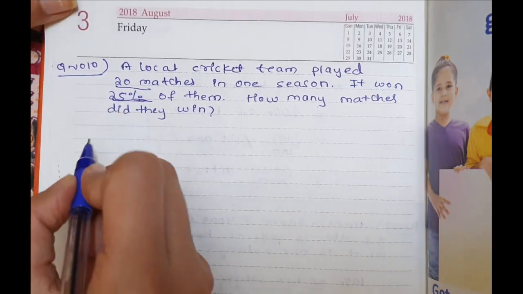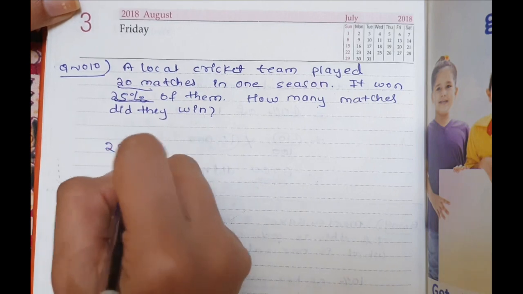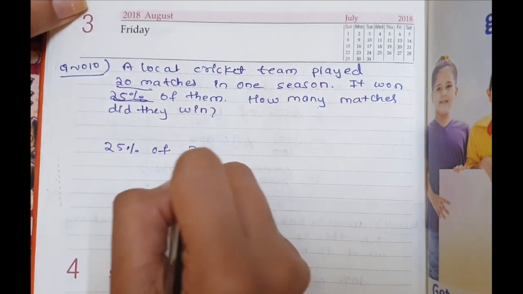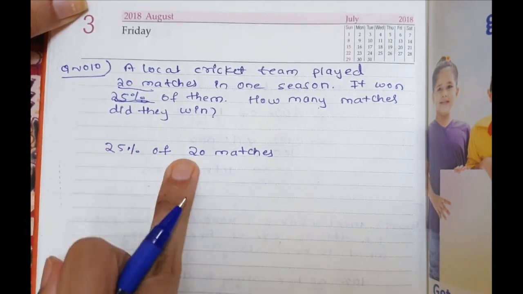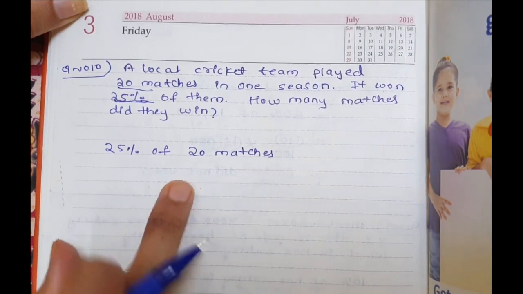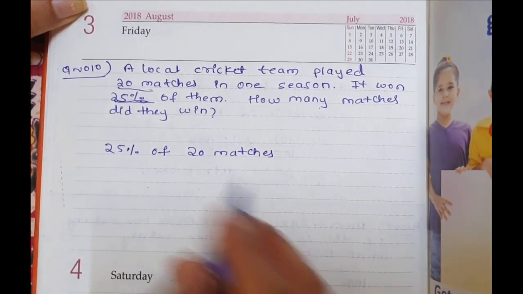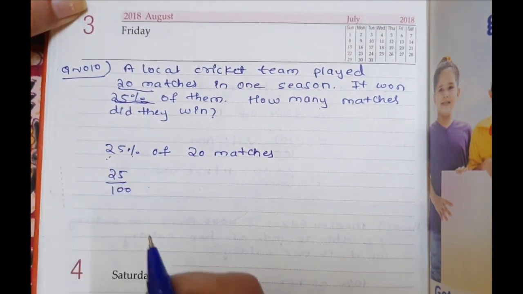Okay. In the question they have given that they have won 25% of 20 matches. Now we have to find the exact number of matches they won, right? So 25% means 25 divided by 100.